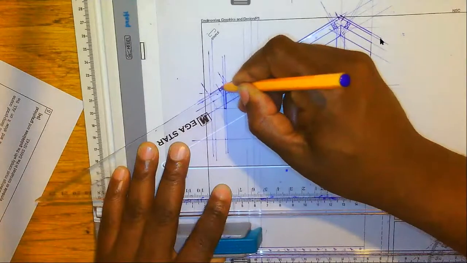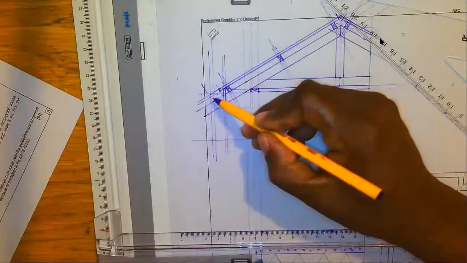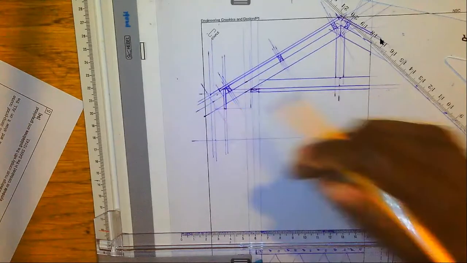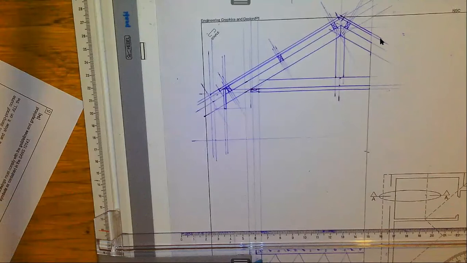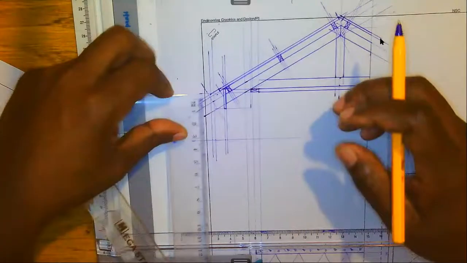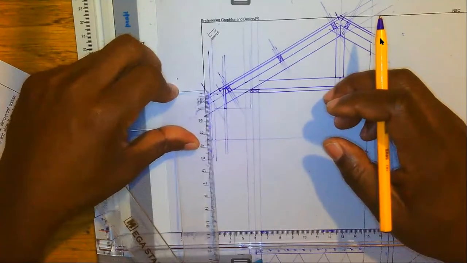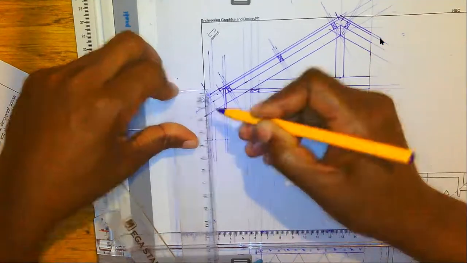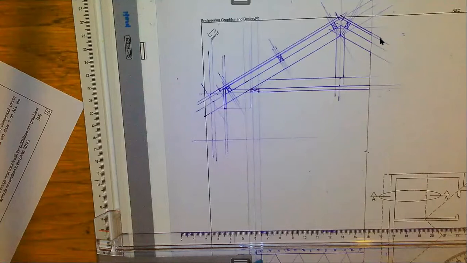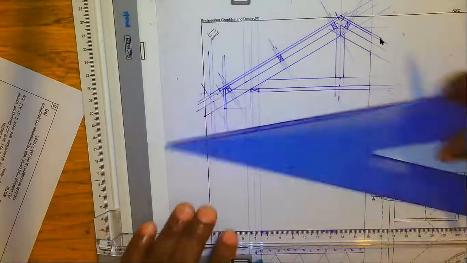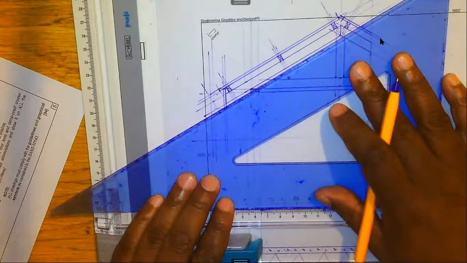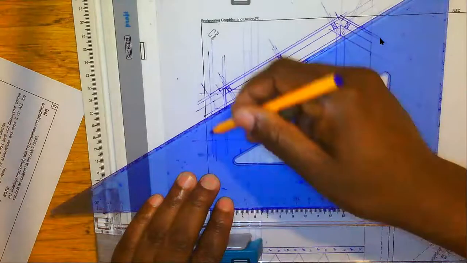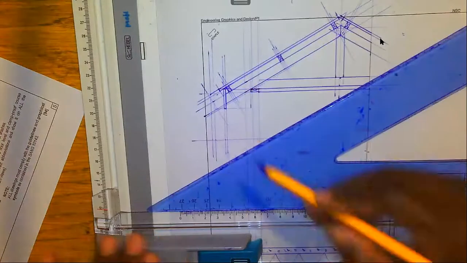You extend that one there. Then you measure from here to there, 300, which by now we know is 15 millimeters. So I'm going to measure 15 millimeters up to there. Once you have measured that, you draw parallel to the pitch line like this. I'm not going to outline this for now.